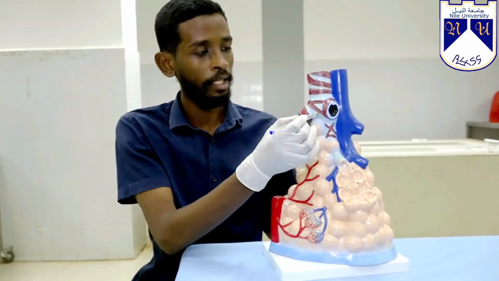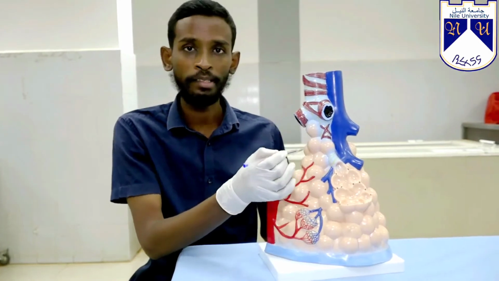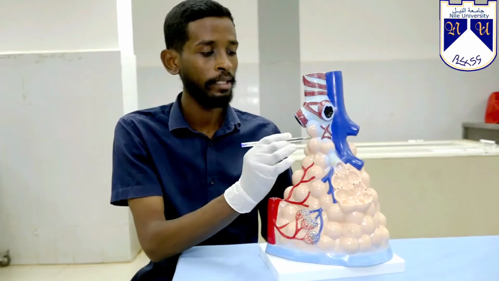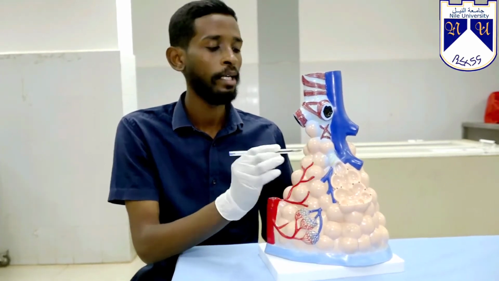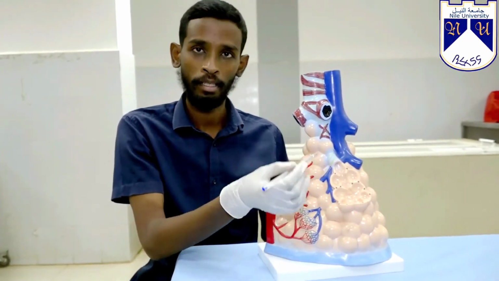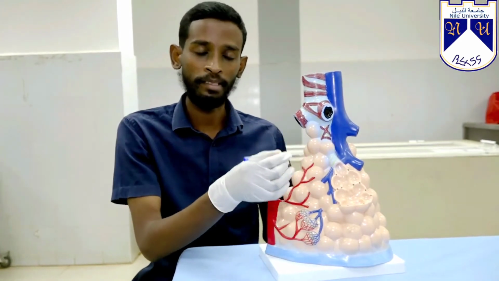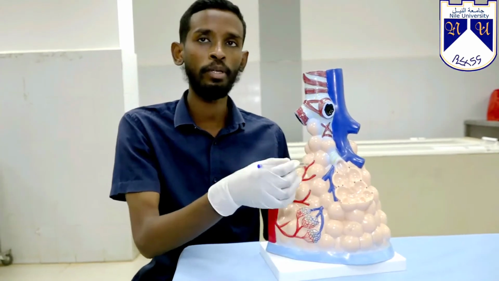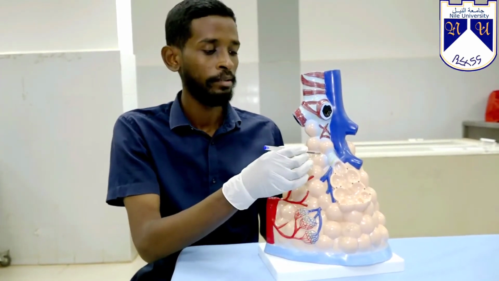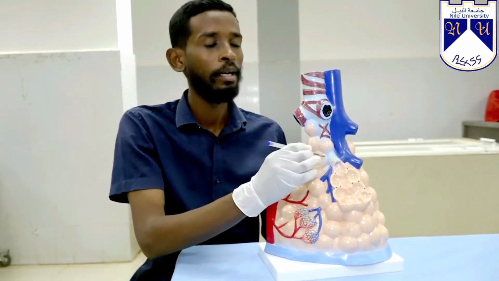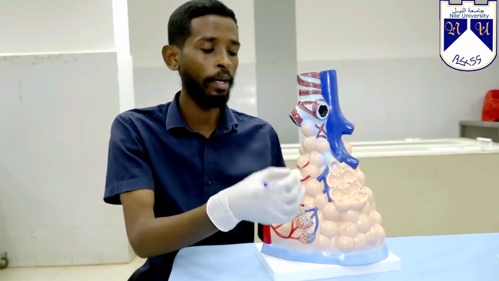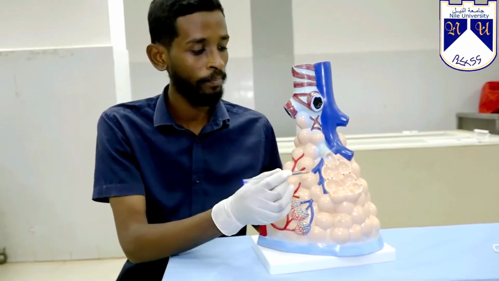Then the main bronchi divide into the lobar bronchi to supply the lobes, then to the segmental bronchi to supply the segments, and then to the smaller parts which are called bronchioles. The bronchioles have several parts, some named terminal bronchioles and some respiratory bronchioles.